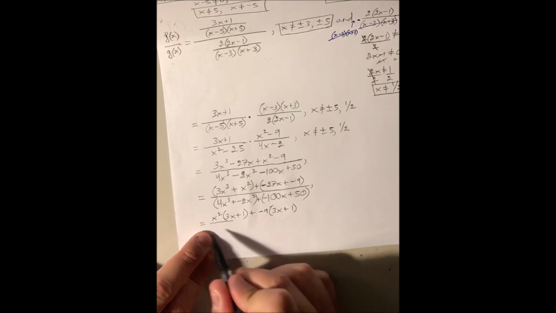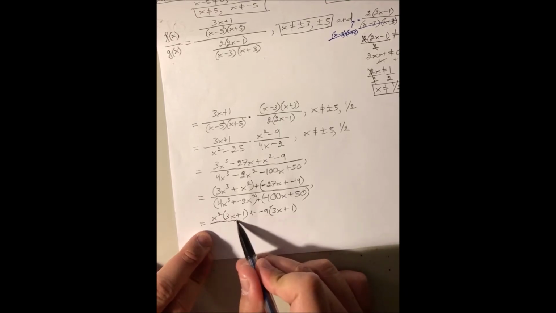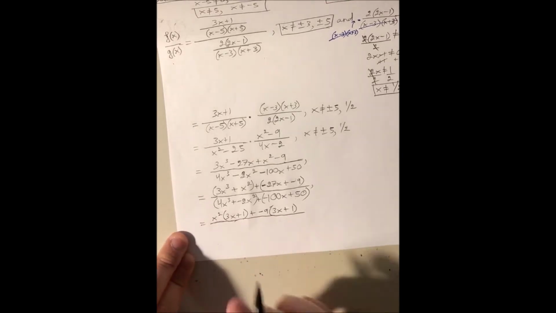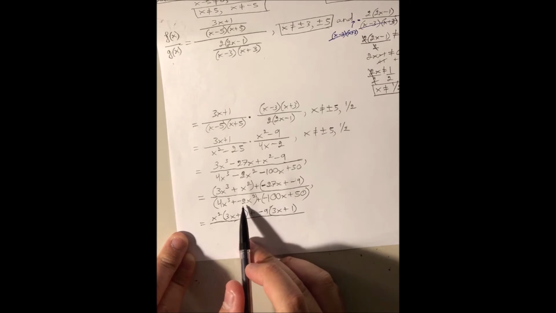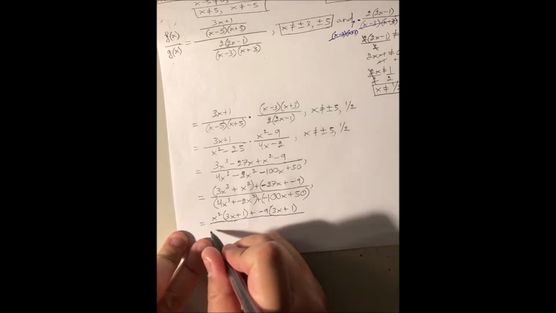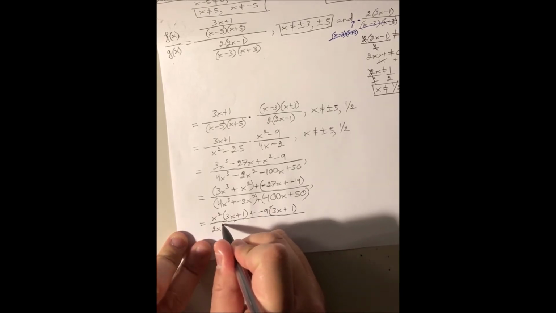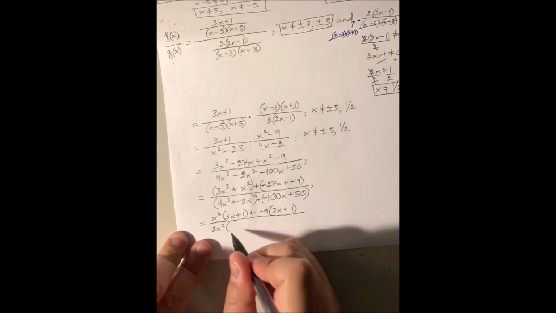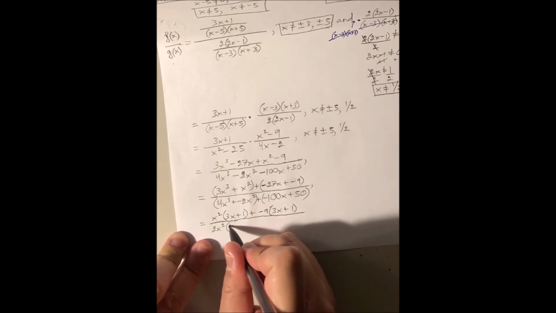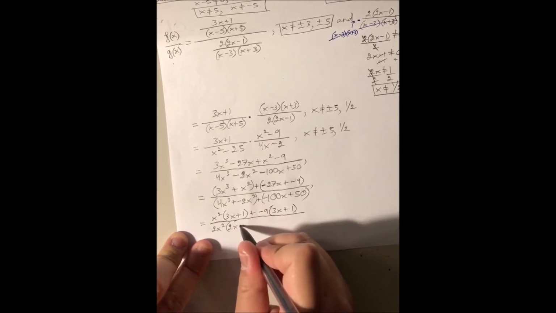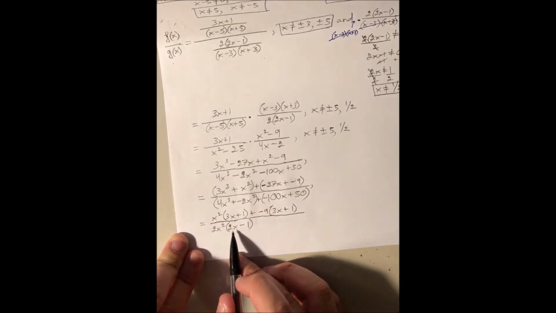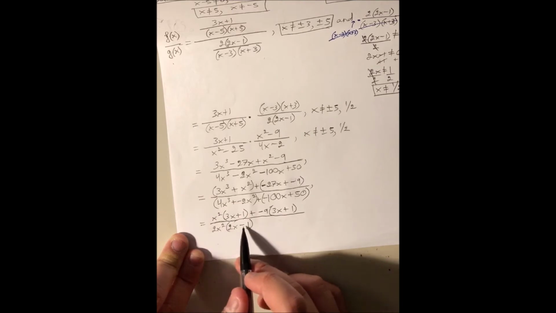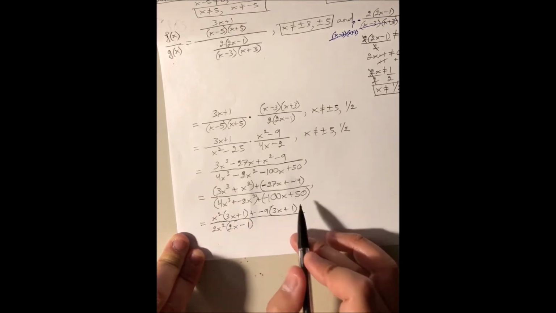And then all of this is divided by, for this one, I'm going to factor out 2x squared. So factoring out 2x squared, I'm left with just 2x and then minus 1. Because 2x squared times 2x is 4x cubed, and 2x squared times negative 1 is negative 2x squared.